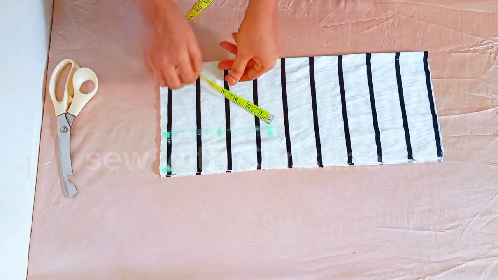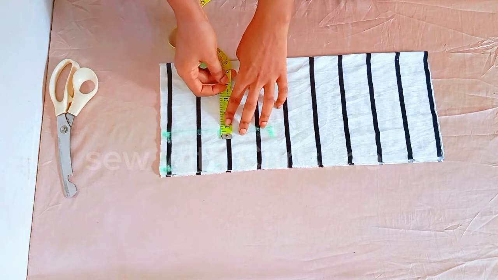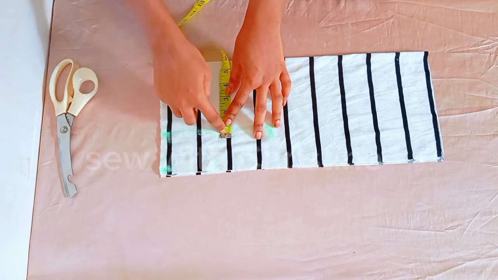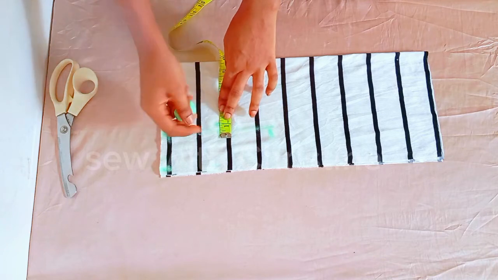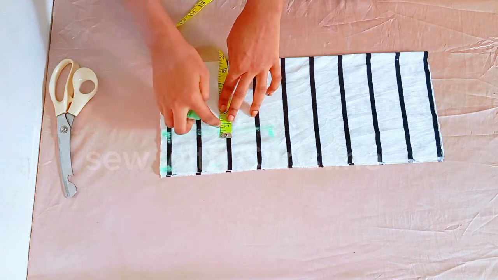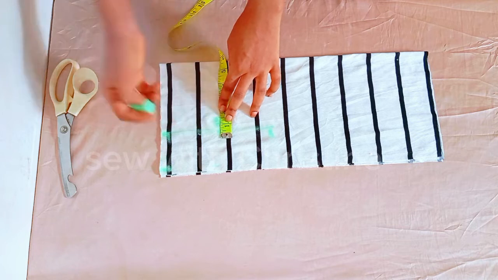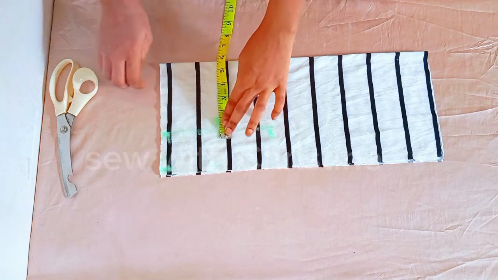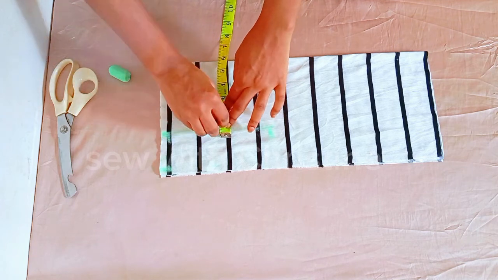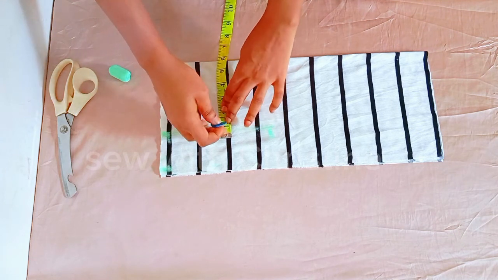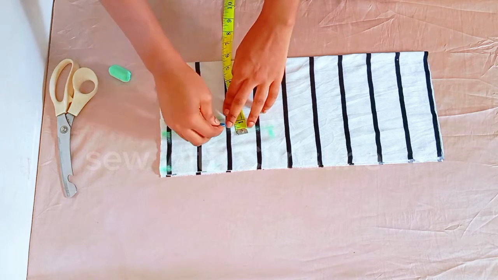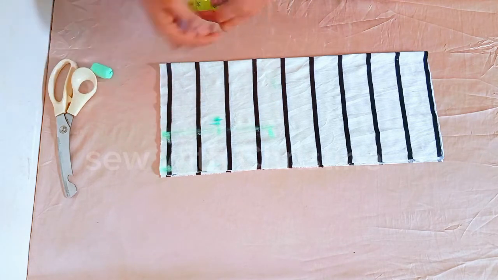I've just divided my armhole depth by 2. So I will go in by 0.5 inch and also go in by 0.75. I'm working on both the front and back piece simultaneously, so I'm going to use a different marking so you can see it clearly. 0.5 inch and 0.75 on the midpoint of my armhole depth. After marking that, I'm going to connect to my shoulder.